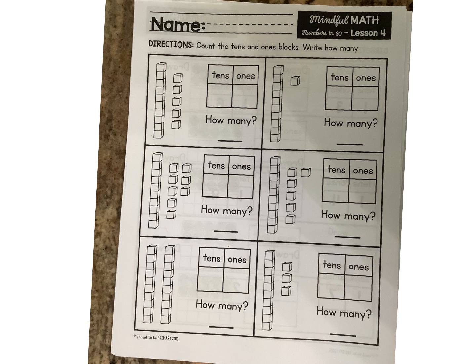Hi boys and girls, today we're going to talk about place value tens and ones blocks. So let's write your name at the top. And then what we're going to do is count how many tens and how many ones. So this is the tens and these are the ones.